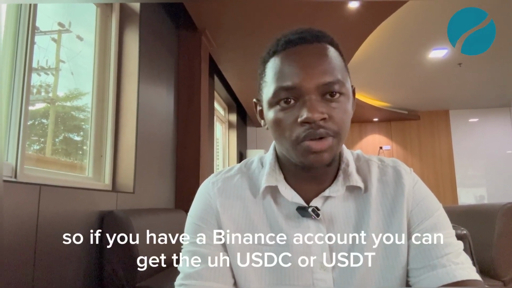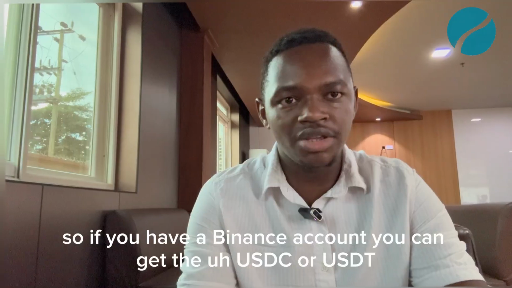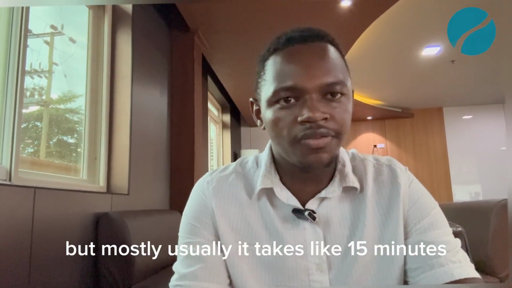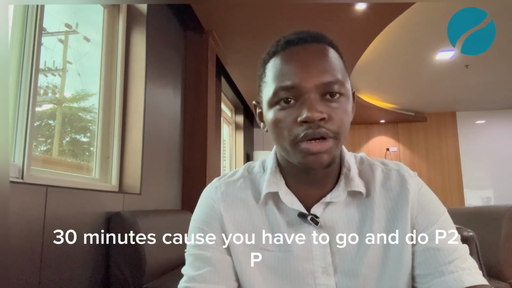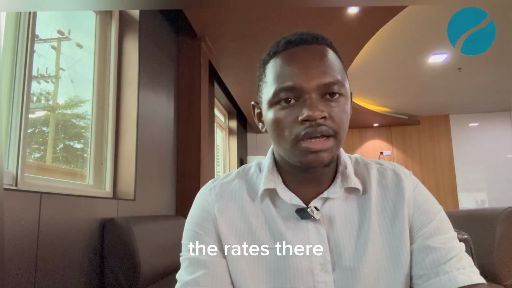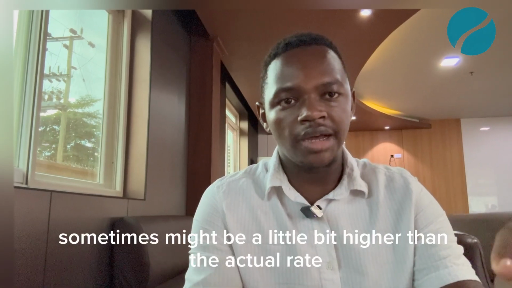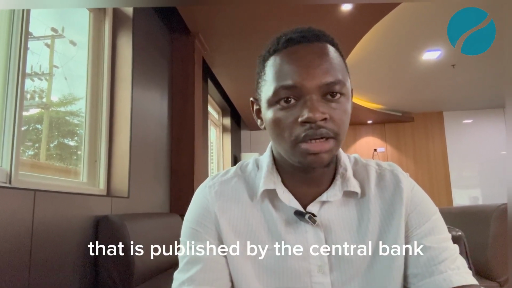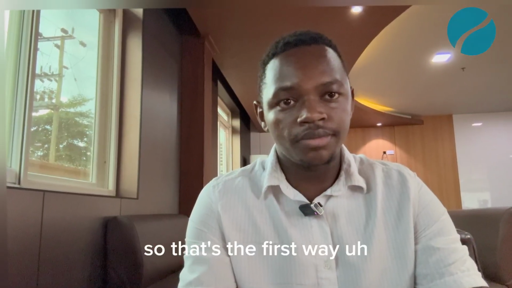So if you have a Binance account, you can get the USDC or USDT. But usually it takes like 15 minutes, 30 minutes, because you have to go and do P2P, and the rates there sometimes might be a little bit higher than the actual rate that is published by the central bank. So that's the first way.